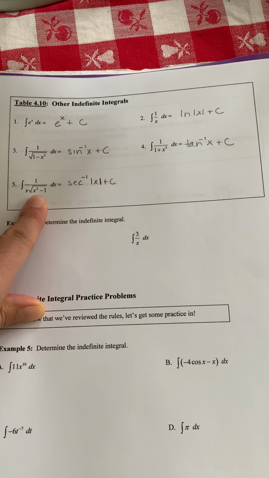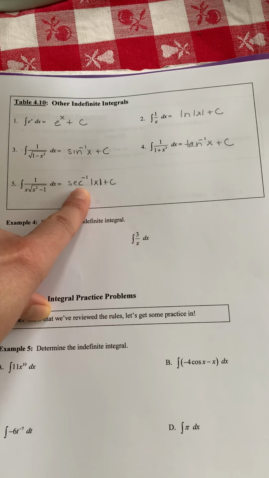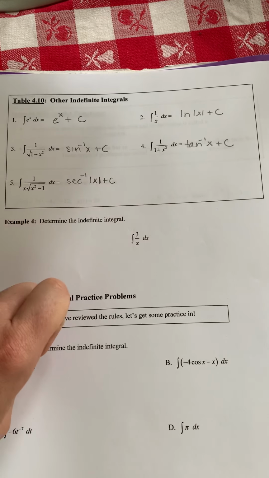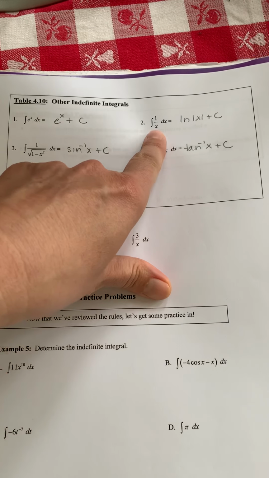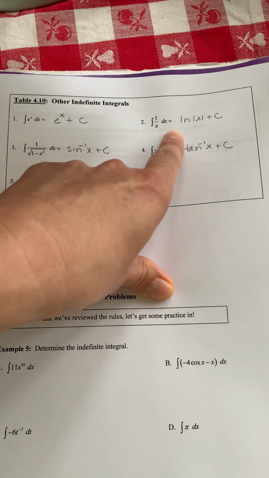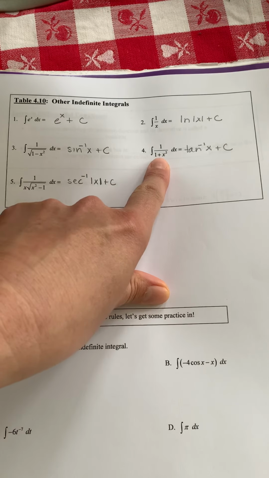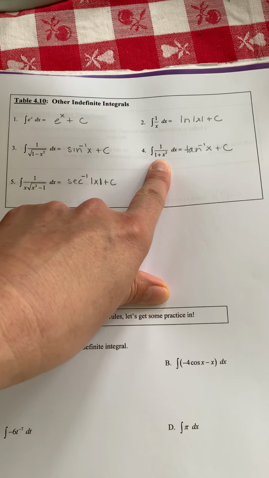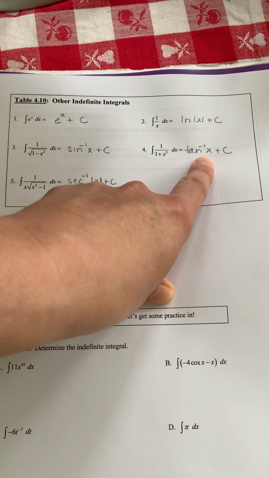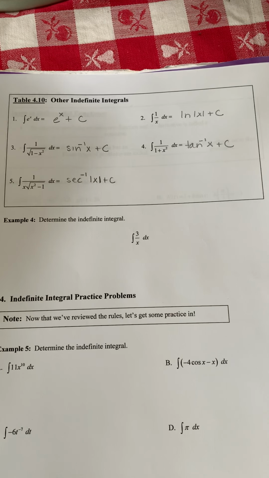This one here, 1 over x times the square root of x squared minus 1, that's the secant inverse of the absolute value of x. If we're trying to take the antiderivative of 1 over x, it's the natural log of the absolute value of x. And the antiderivative of 1 over 1 plus x squared is tangent inverse of x.